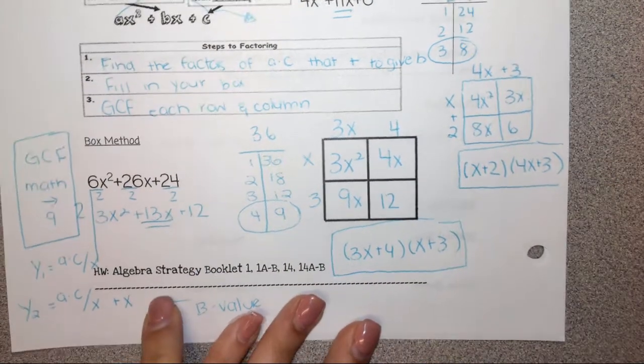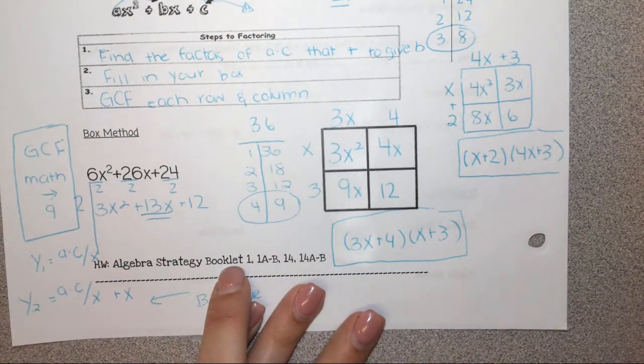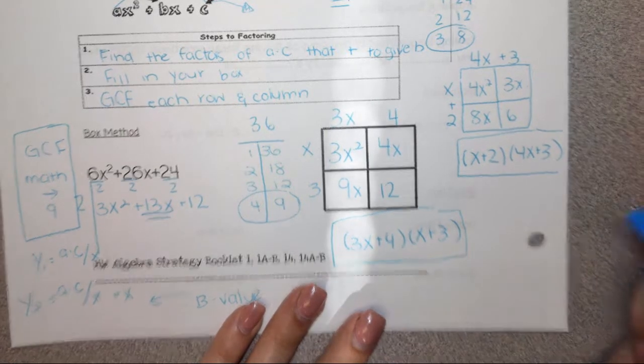So go look back over your strategy booklet, numbers 1 and numbers 14, and make sure that you factored correctly.